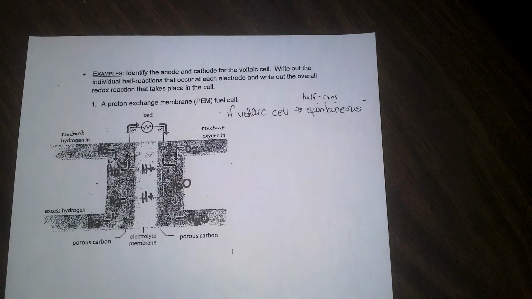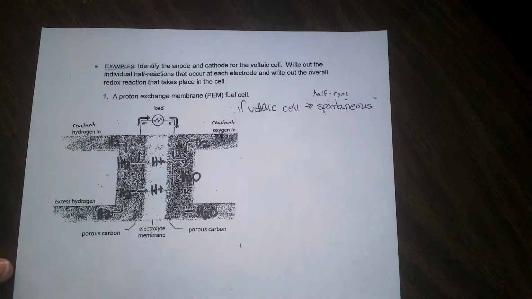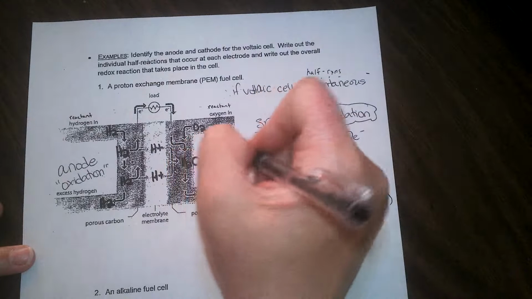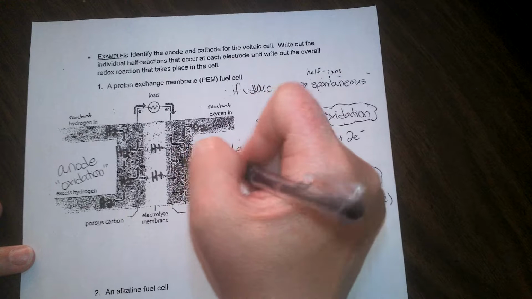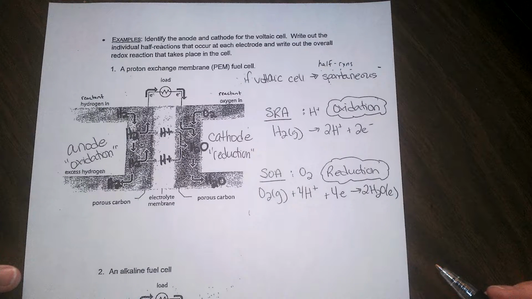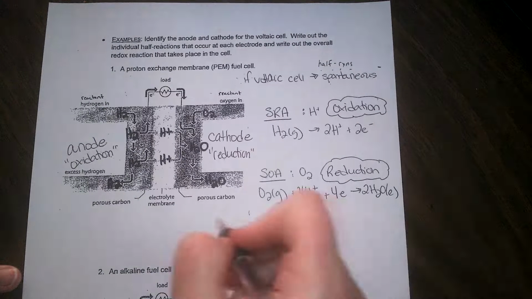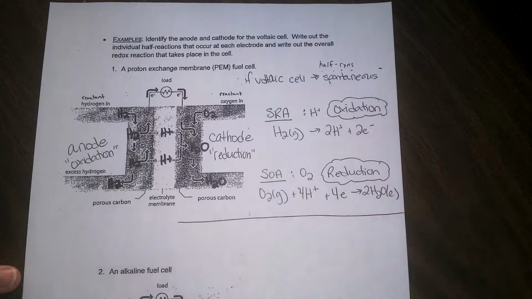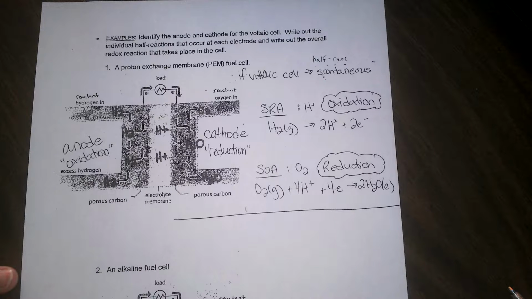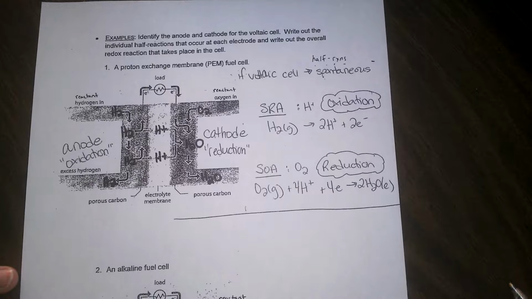Okay. What did you guys decide? What are the half reactions that we're going to take? So this is going to be your cathode. Okay. Now it says that we should also write out the overall reaction. How do I do that? Balance out your electrons.